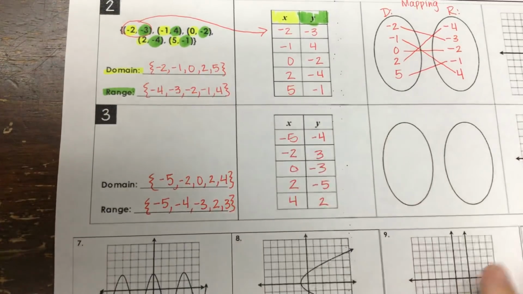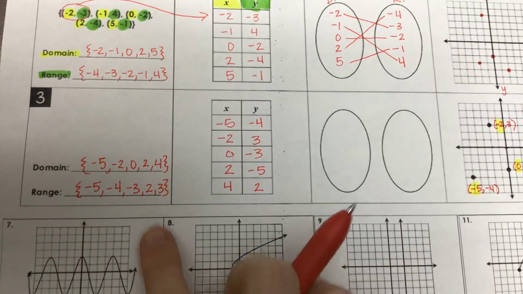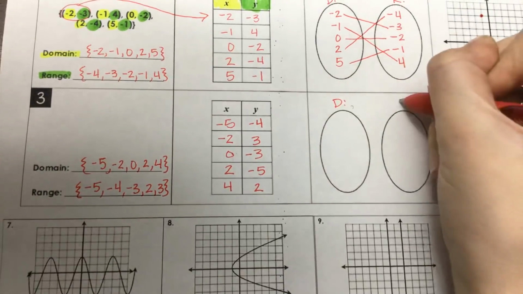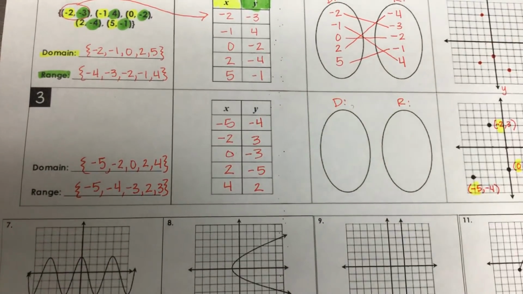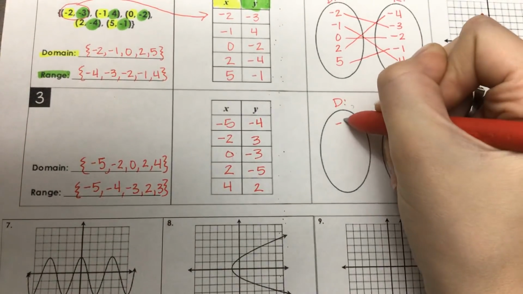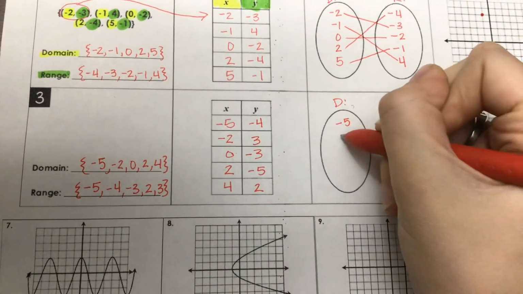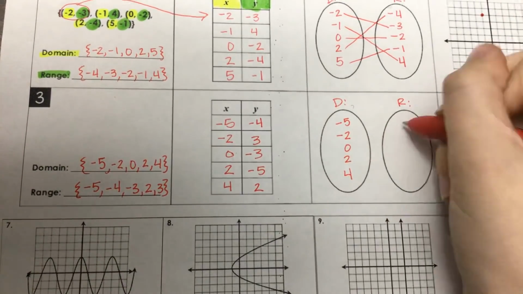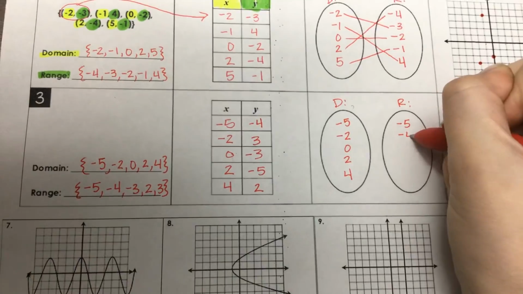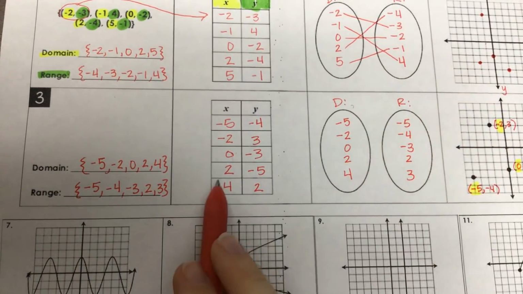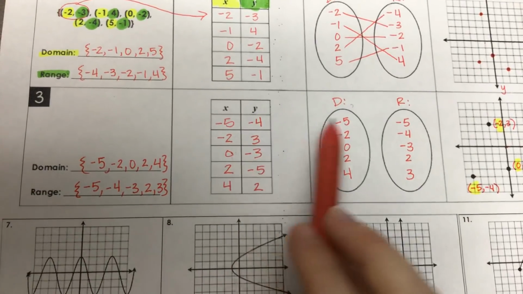Now that we have those listed separately, the last thing we're going to represent this relation by is our mapping diagram. Remember, the first oval is the domain, second is the range. So listing out our domain values first, going vertically up and down, -5, -2, 0, 2, and 4, and the range values -5, -4, -3, 2, and 3, and then using our table to help us come up with those matches.